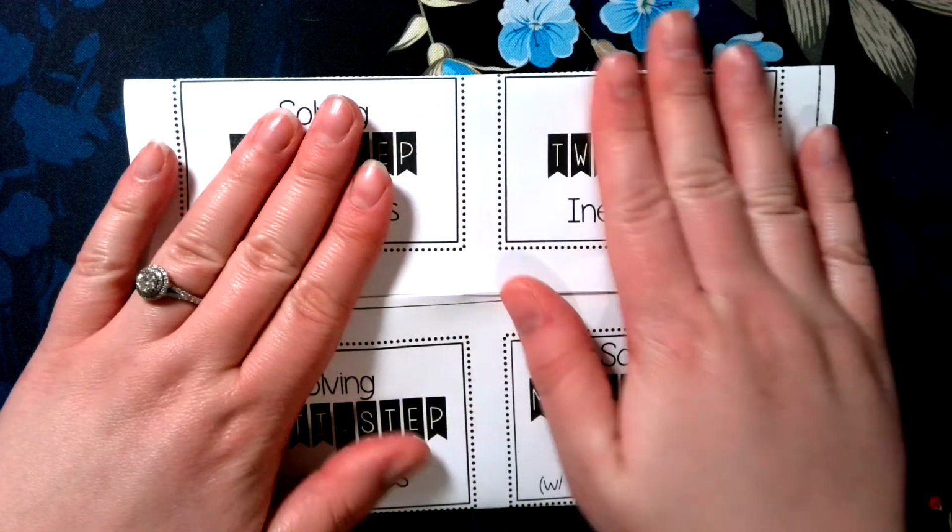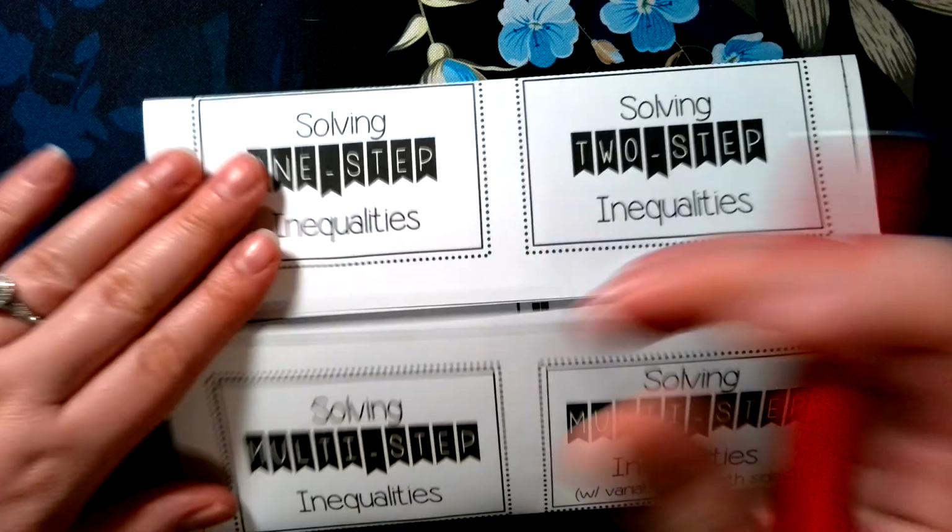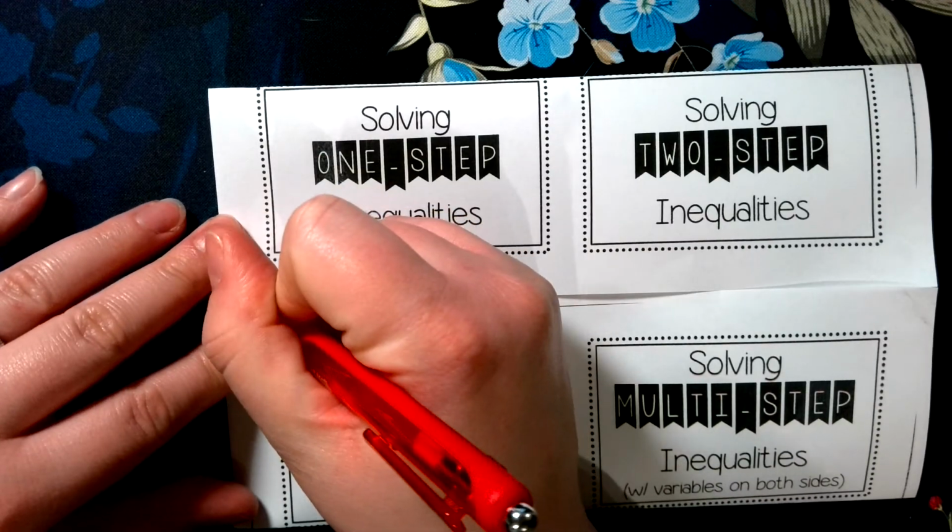On the front, there's a special note that I want to make sure everybody writes down. So on the front, in this space, we're going to write note.